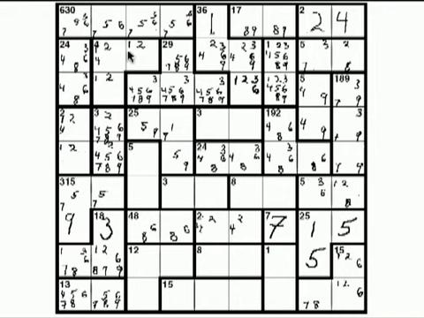Why did I choose this 4 cage? Why not? Really, you could start anywhere. You have to start somewhere. I picked this one. We've already tried the 1 plus 2 plus 1 combination. We found that didn't work.